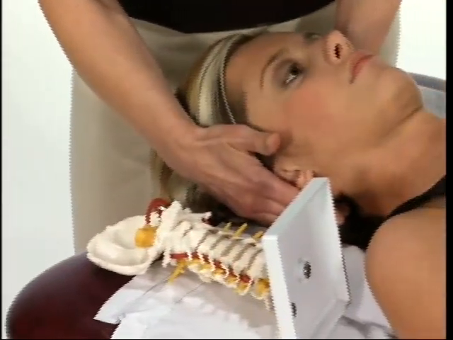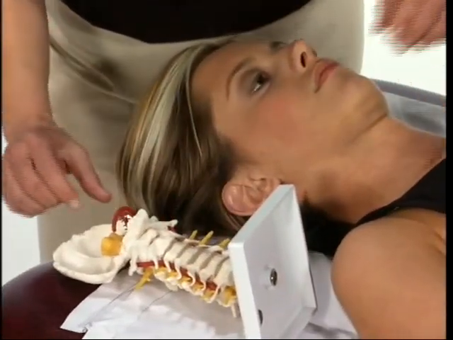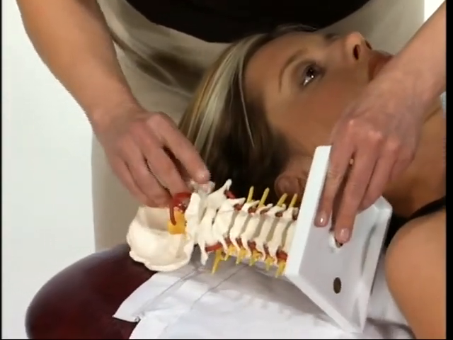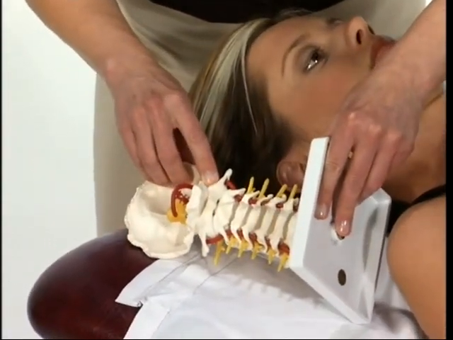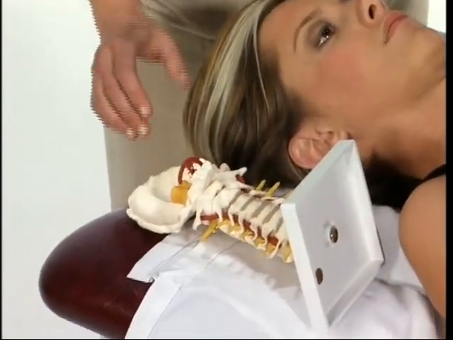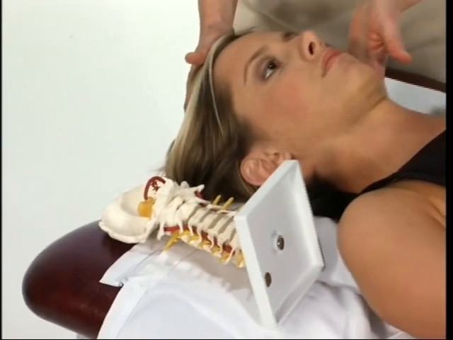The C01 traction technique is performed with the patient in supine and the head starting in a neutral position. We're going to pre-position the C01 joint in a resting position. The therapist stands on the side that they wish to treat.